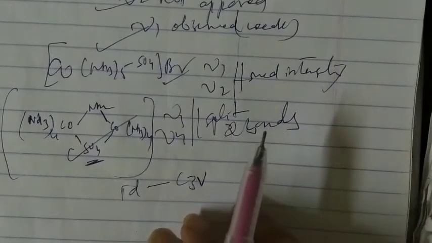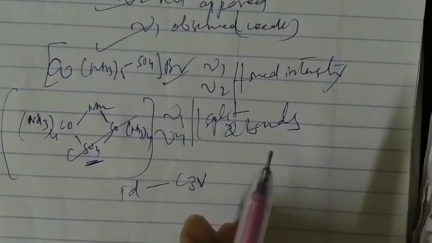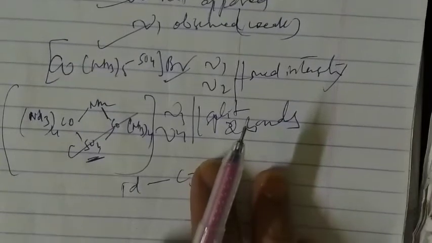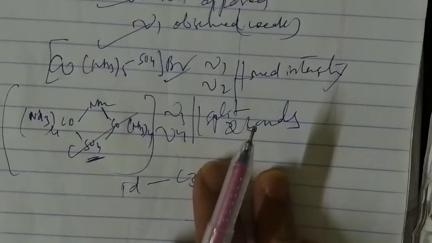The symmetry is further lowered, probably reduced to C2V, so the sulfate group in this complex is bridged bidentate.